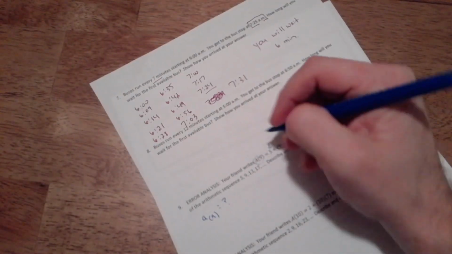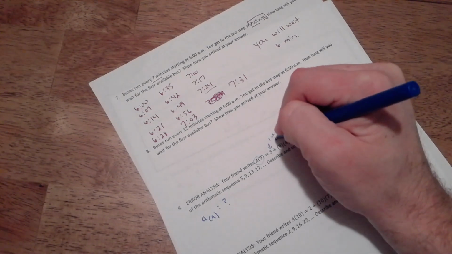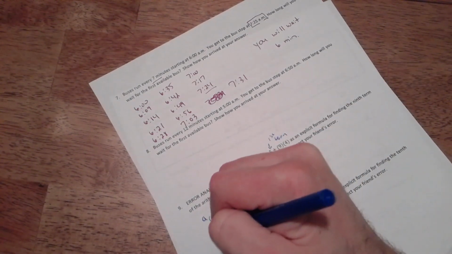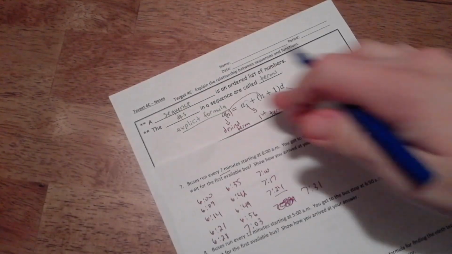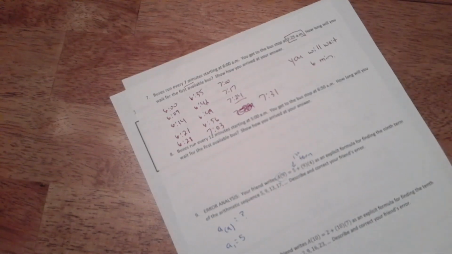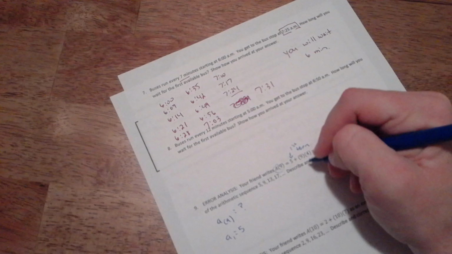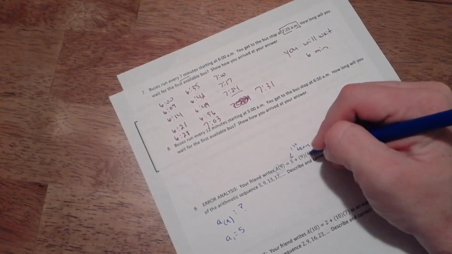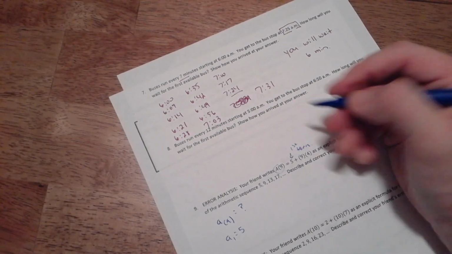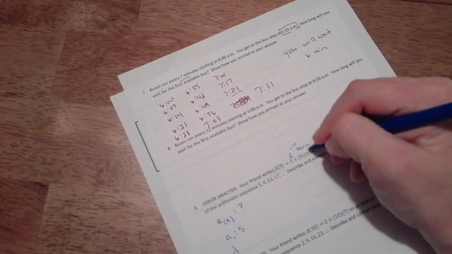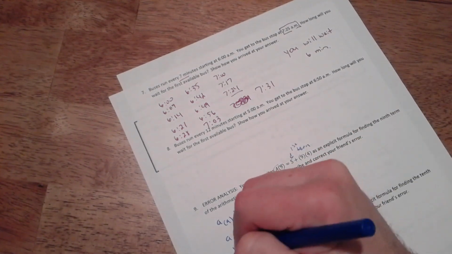If we look, our first term, so that's a sub 1 is 5. We have to memorize this formula. It's 5. Then this part was n minus 1, right? And the common difference is 4.